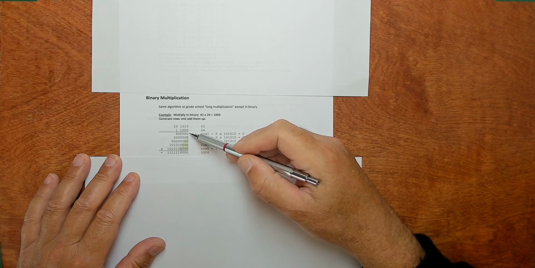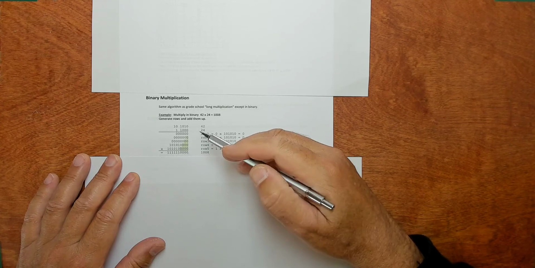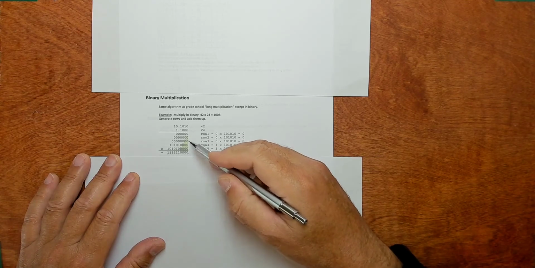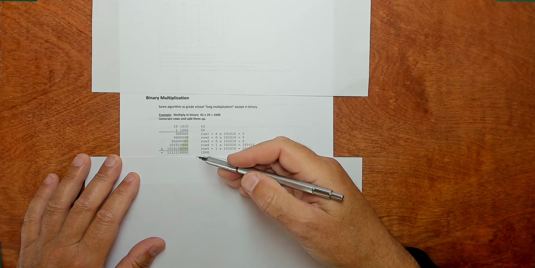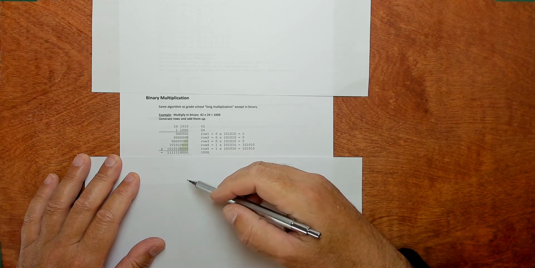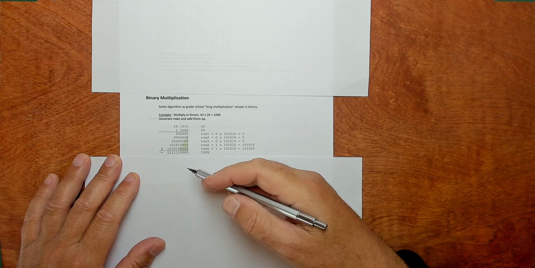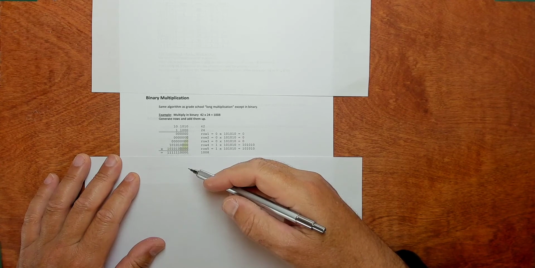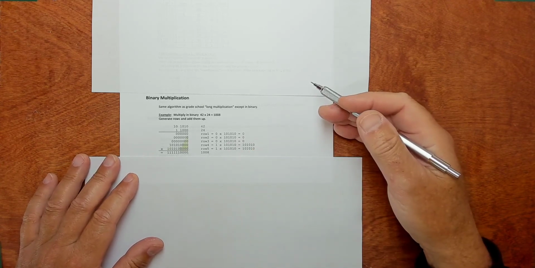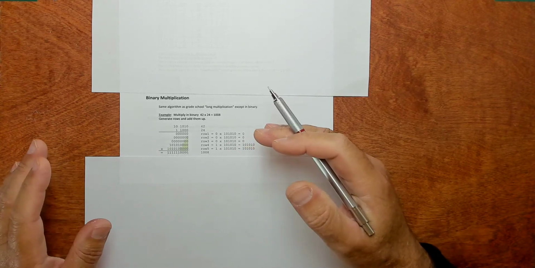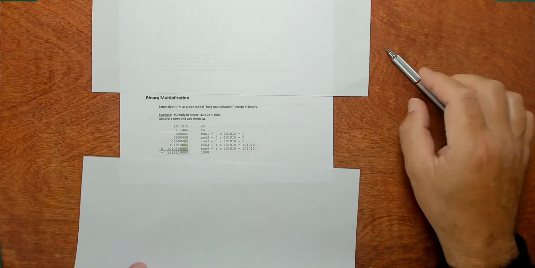So we need to do 32 additions, plus another 16 additions, right? Plus another 8, plus 4, plus 2, plus 1. And you have to wait for each of those additions to occur. So it takes a lot of space, it takes a lot of time. All right?